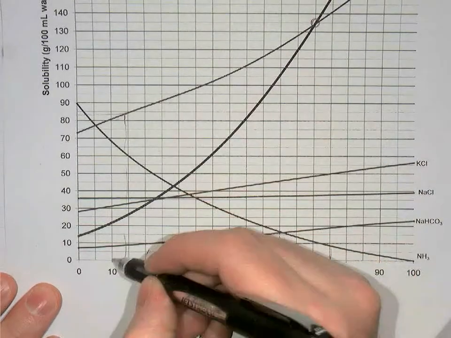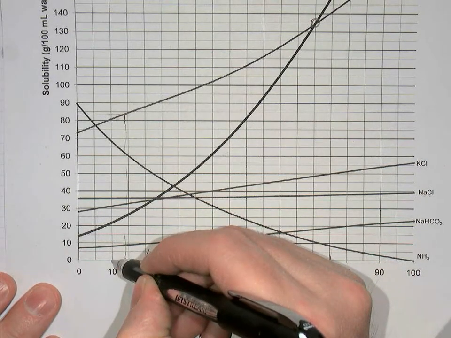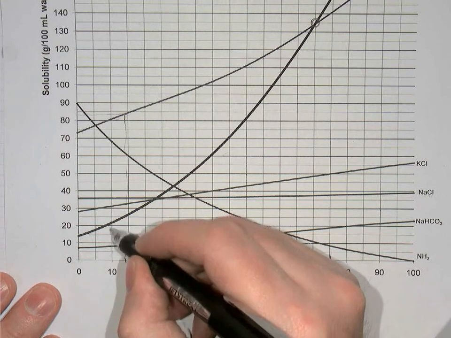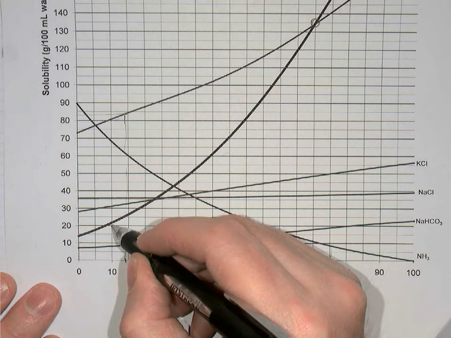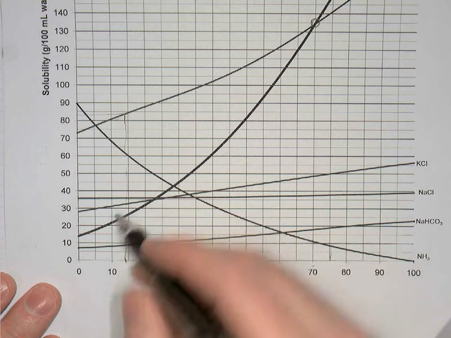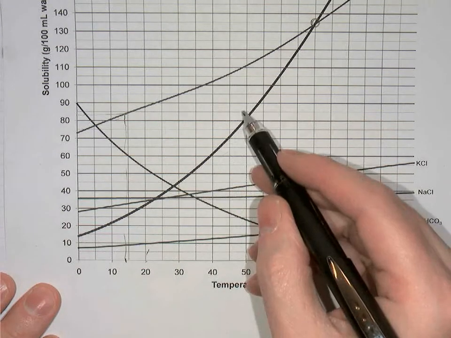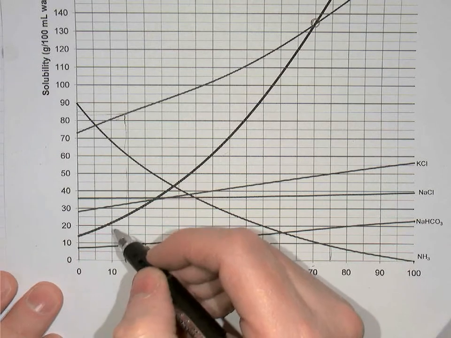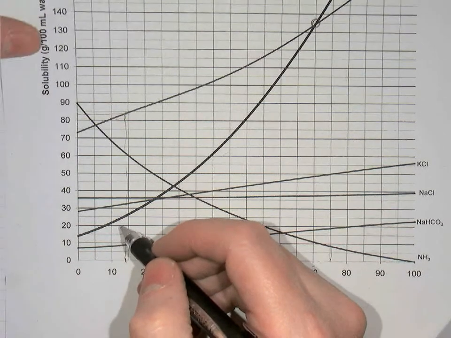So what I'm going to do here is go to 10 degrees Celsius, and I'm going to see what the solubility of this salt was. At 10 degrees Celsius, the solubility is between 20 and 25 for the potassium nitrate, and it's actually a little closer to 20 than to 25, so I'll say 22 grams per 100 milliliters of water.